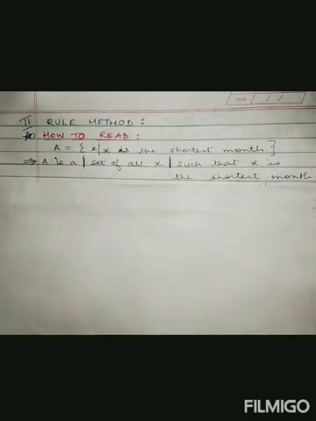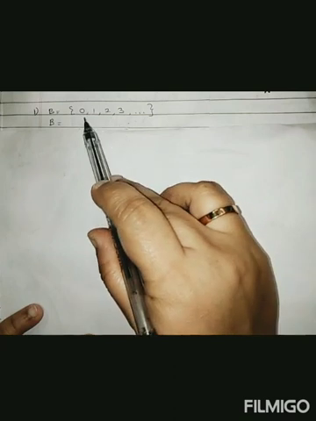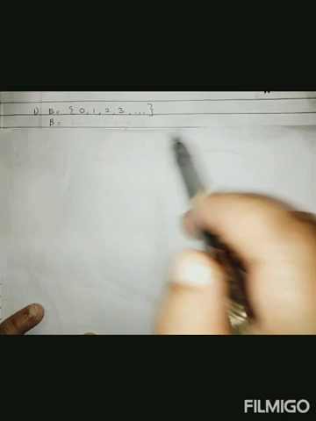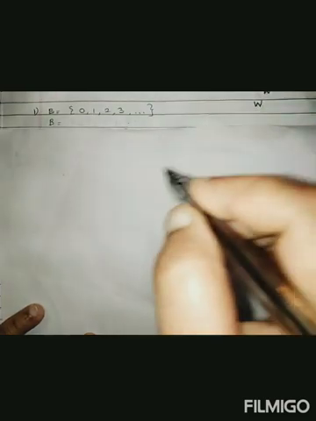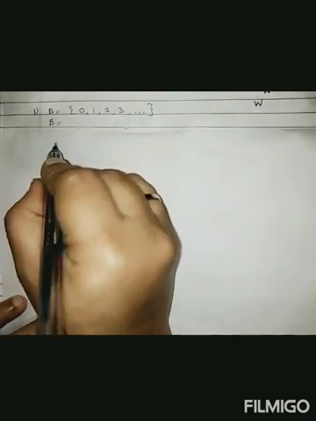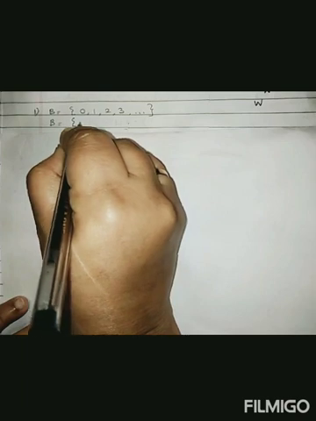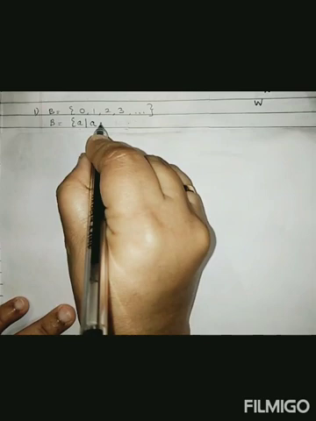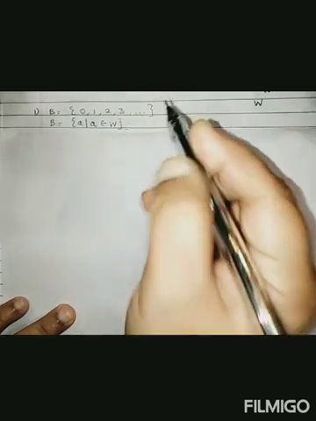Now we will be solving the remaining examples in the same manner. In this example, let us observe the elements here: 0, 1, 2, 3, dot, dot, dot. These are whole numbers. So we will be writing this as B is a set of all A such that A is an element of whole numbers.